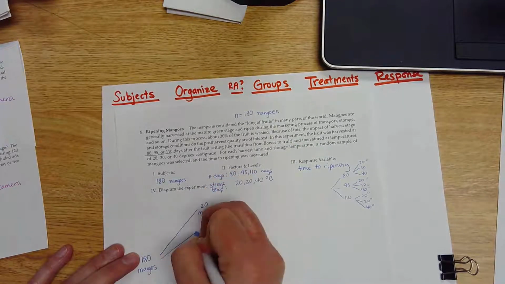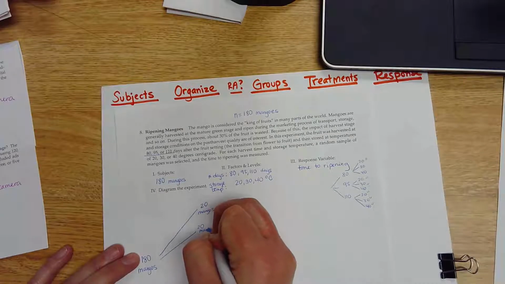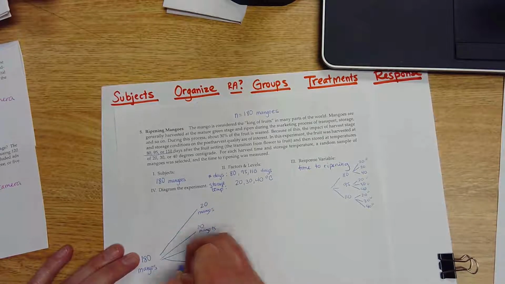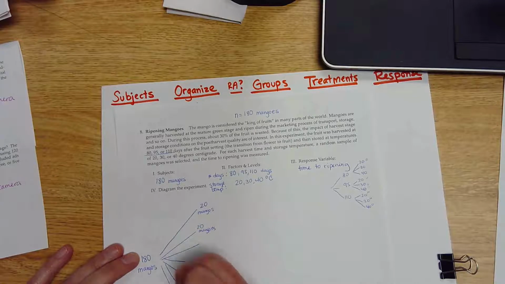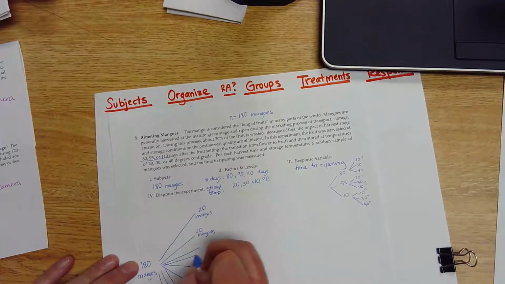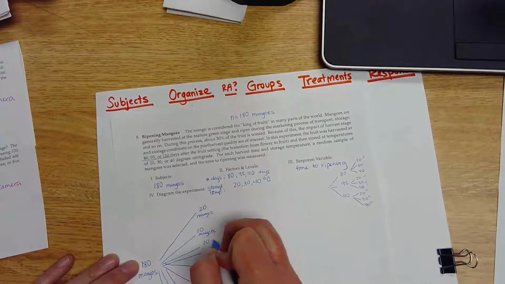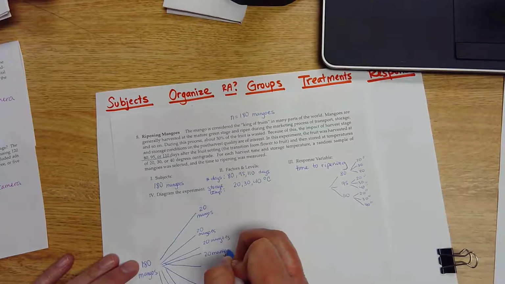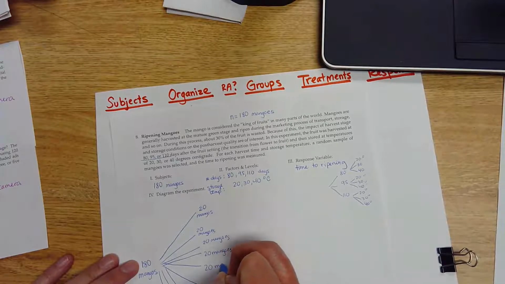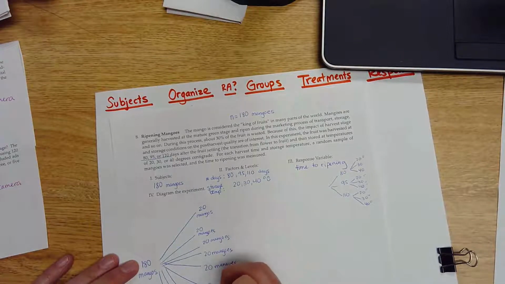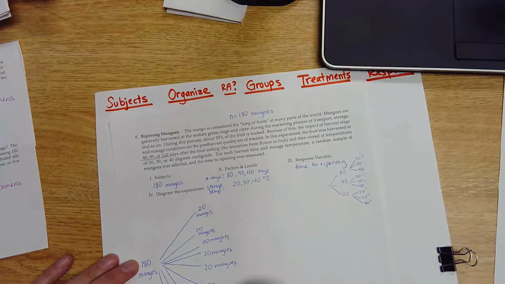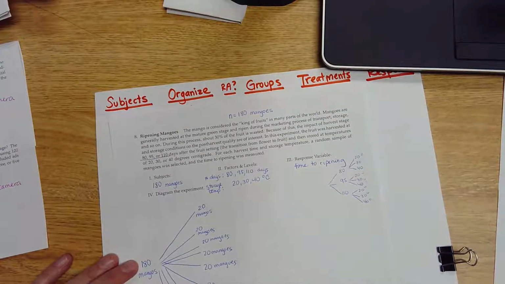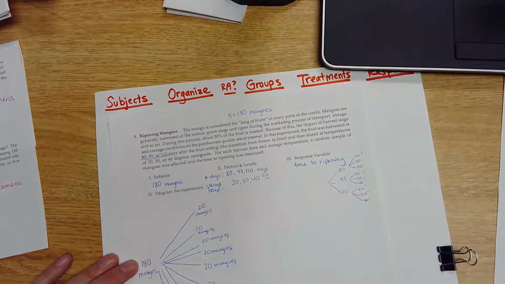Bear with me, it's quite a bit of writing here. 4, 5, 6, 7, 8, 9. I have to sneak one in here. If you get a lot of factors and a lot of levels going, this can get really crazy really quick in terms of trying to draw this diagram out. Okay, so I've got all of these in here.